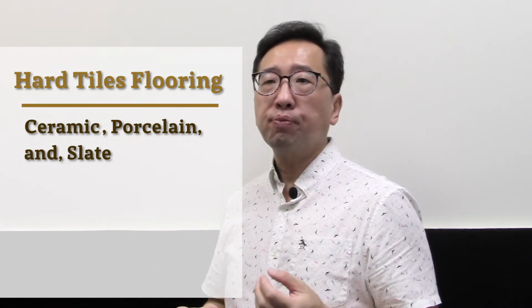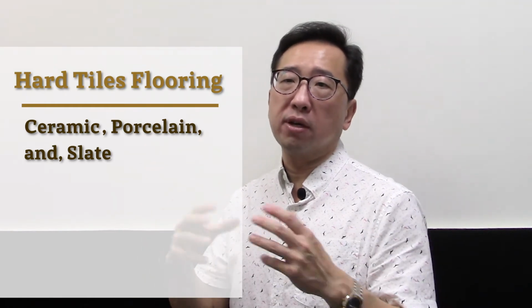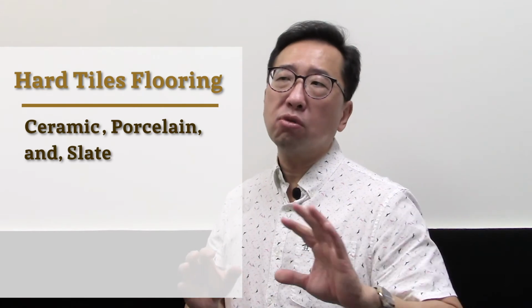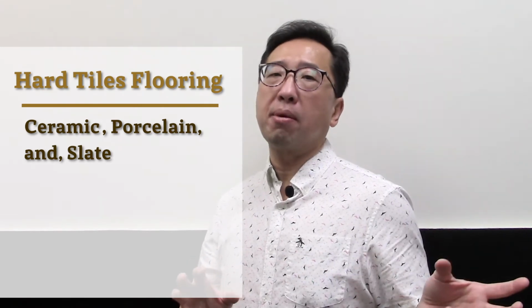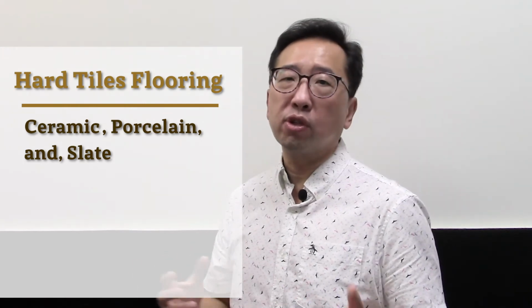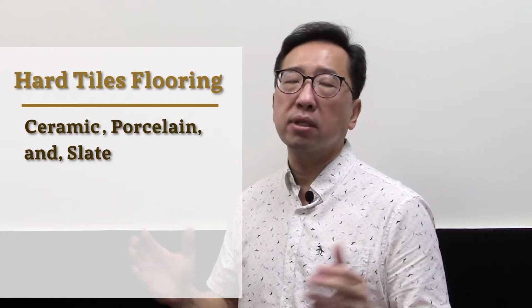But now, there's a difference between ceramic and porcelain. Because of technology, the cost of making porcelain has come down a lot, so now I don't see ceramic. Usually we call all of those porcelain tile. We talk about two terms, but they're pretty much the same stuff. Ceramic tile, porcelain tile, basically the same.